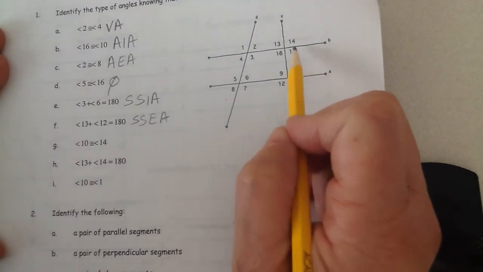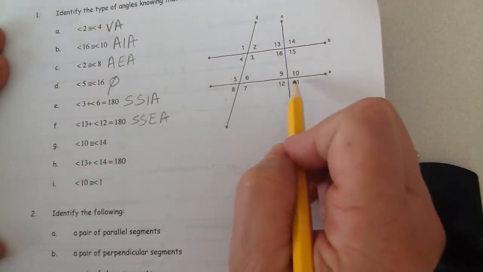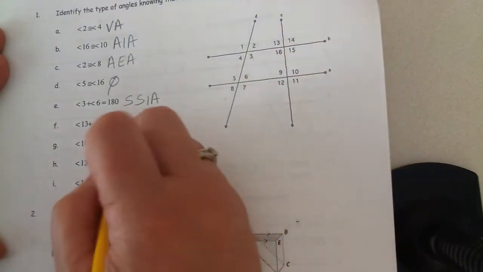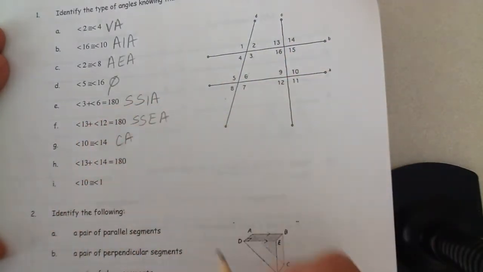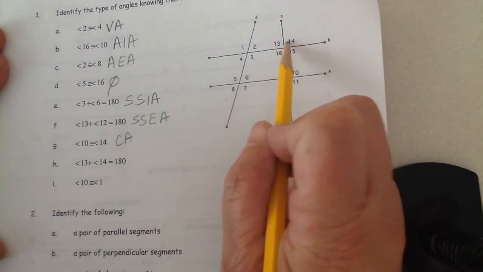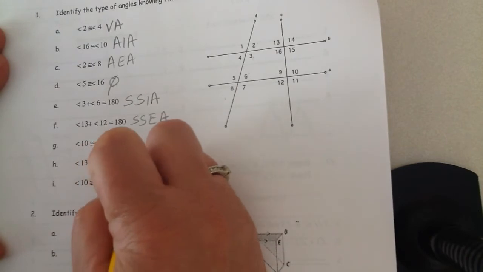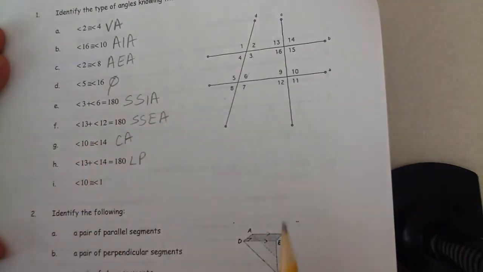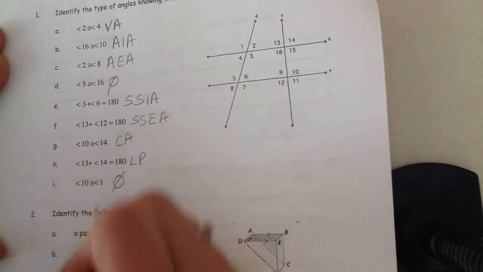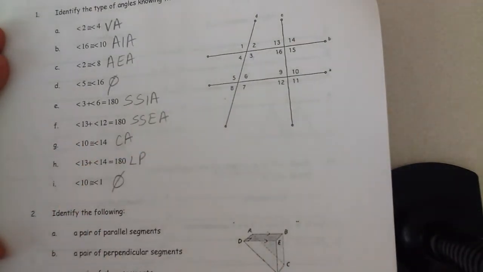10 is right here. 14 is right here. Notice how that's kind of upper right and upper right. Those are corresponding angles. 13 and 14 are a linear pair. And 10 right here and 1 right here, there is no relationship.